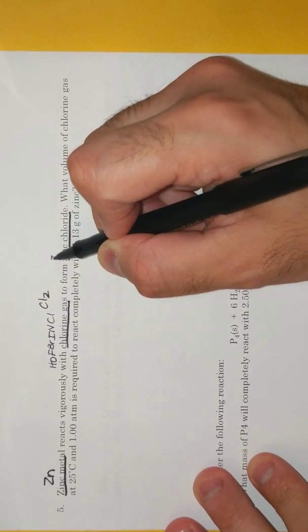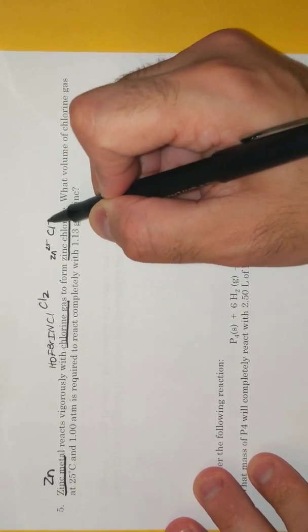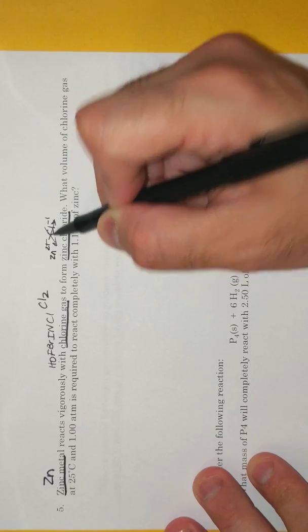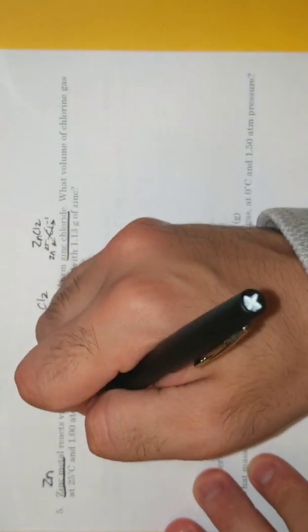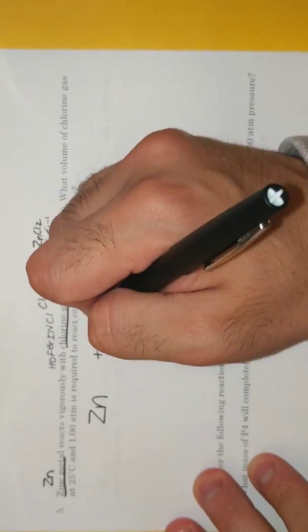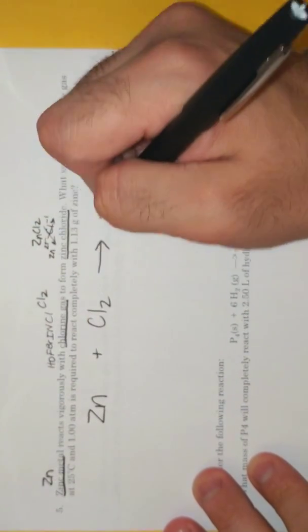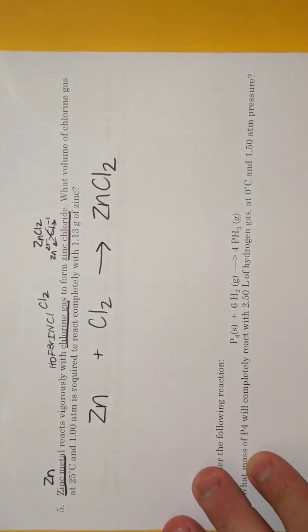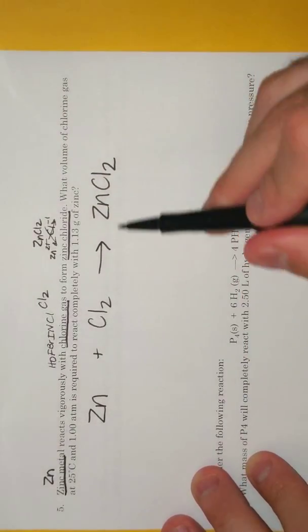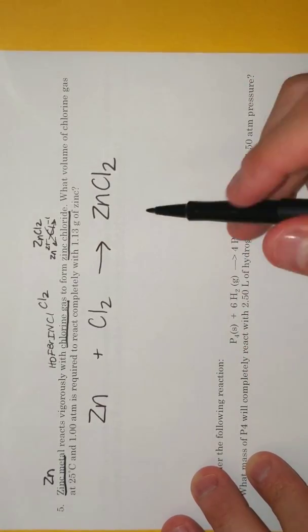We should know by now that zinc is Zn2 plus, chloride is Cl minus 1. Crisscross method, I should get ZnCl2. So zinc reacts with chlorine gas to form zinc chloride. And what's nice about this is it's beautifully balanced. 1 zinc, 2 Cls, 2 Cls, beautiful.